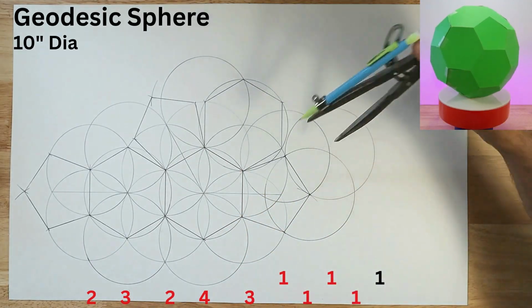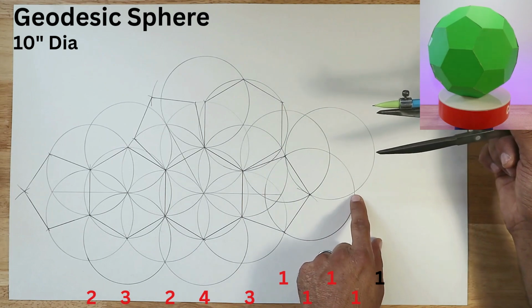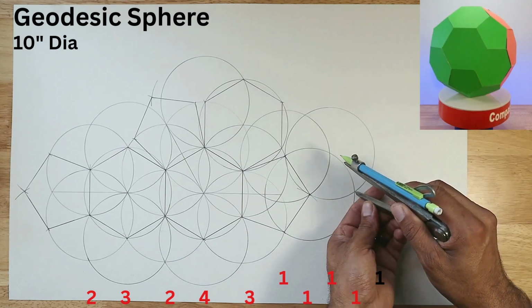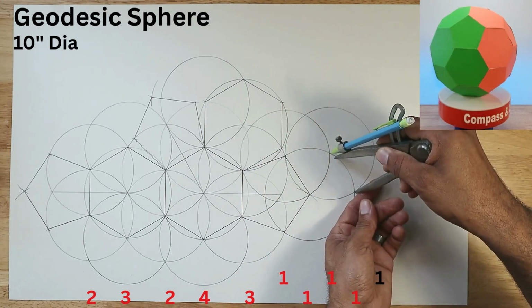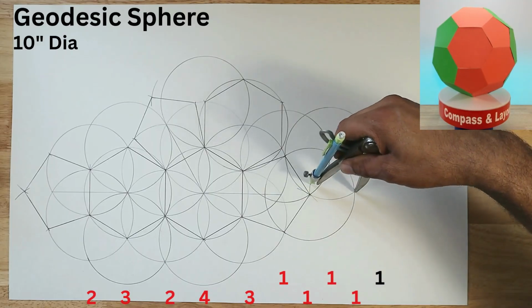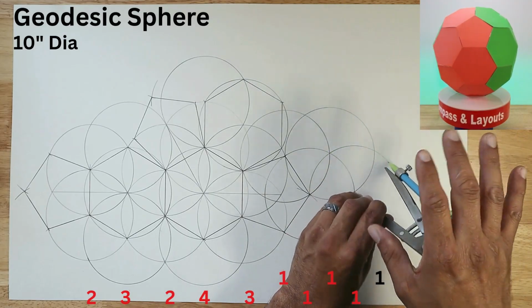Okay, and now put your sharp point right here, and then check your centers, and if they line up, make your circle.